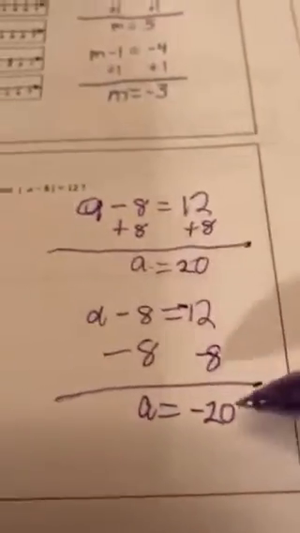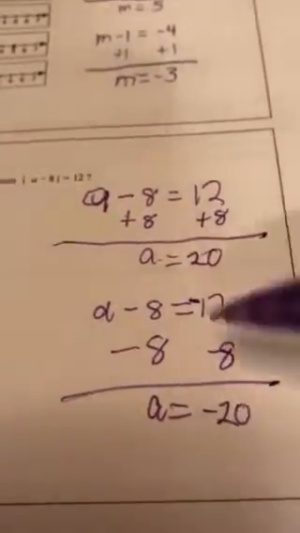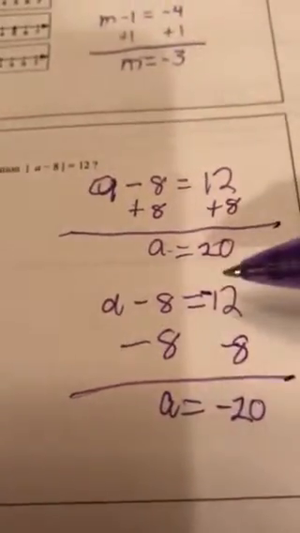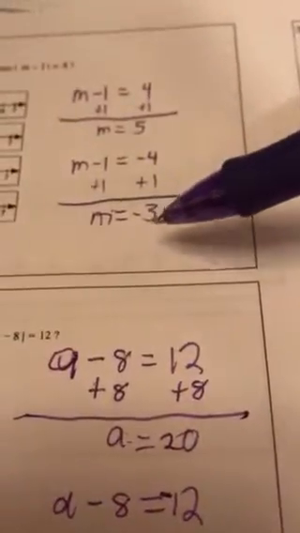Now, this is unusual, that it happens this way. It can happen this way, but not all the time, so just be careful of it. Just like up here, we had two completely different answers.